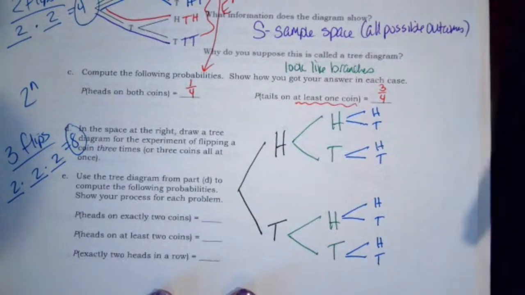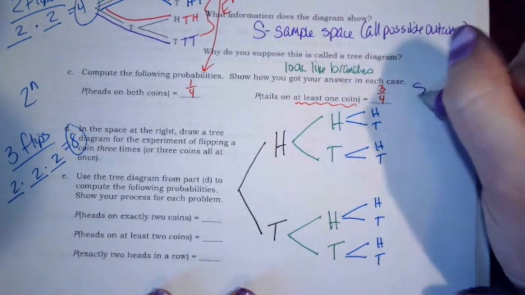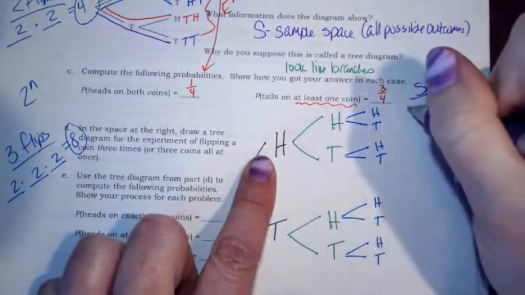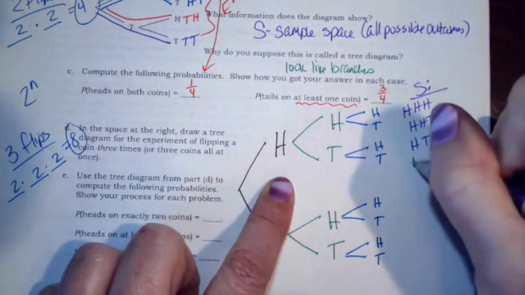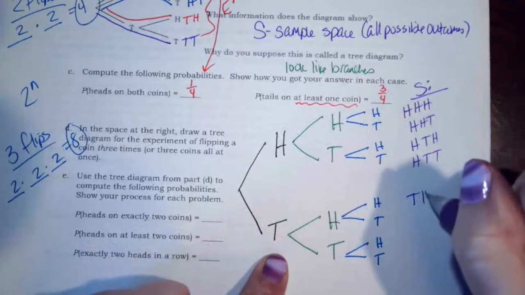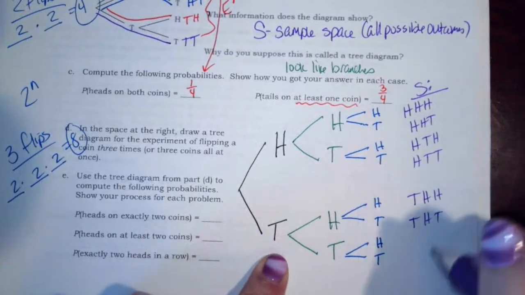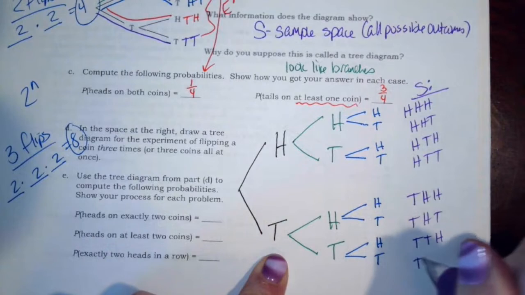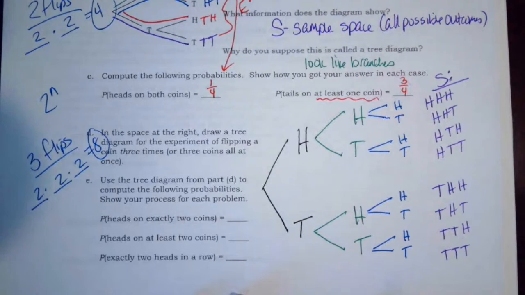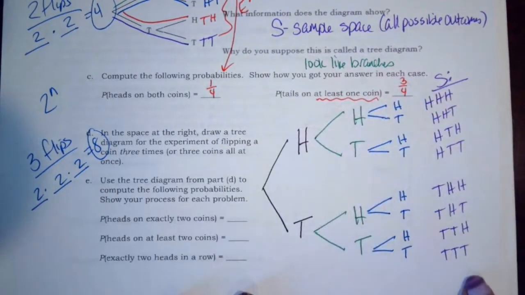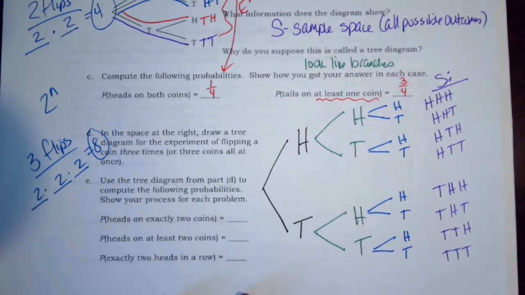So this is my tree diagram. If I wanted to make an organized list of my sample space, I would just read across each branch. Some of us like to work from an organized list better than we like to work from the tree diagram. Some of us, it's not going to matter. Just know that you have options. So we have our tree diagram right next to our organized list. Both of them give us our sample space with 8 total outcomes.